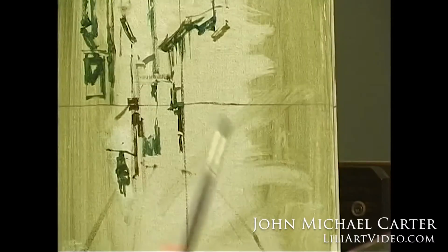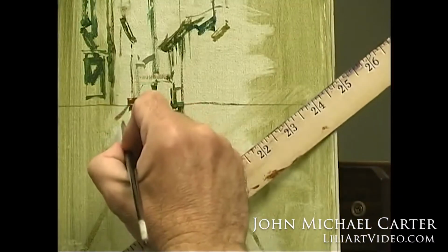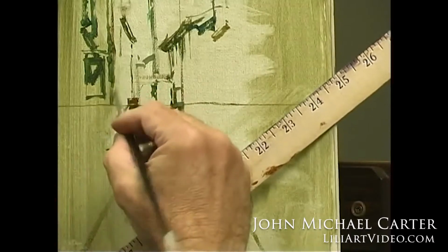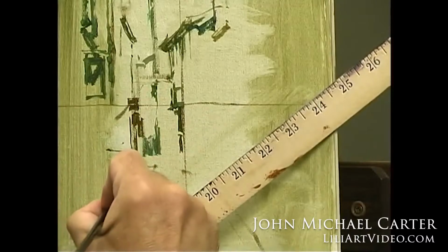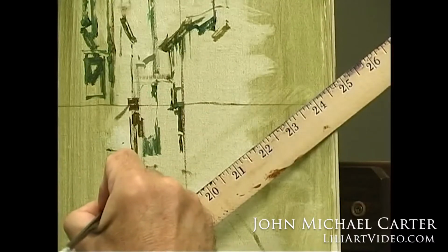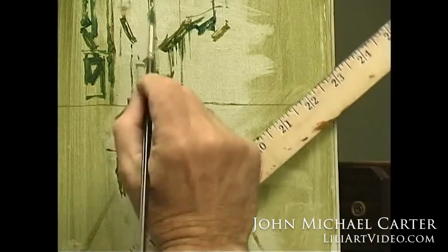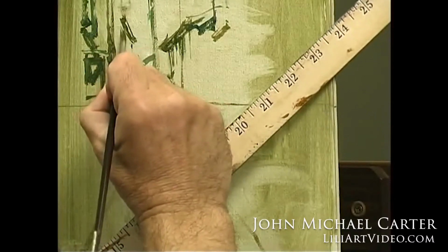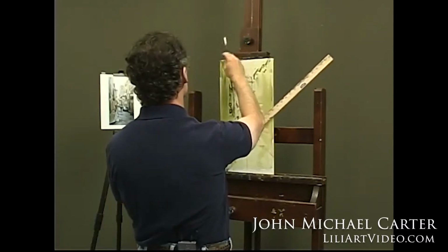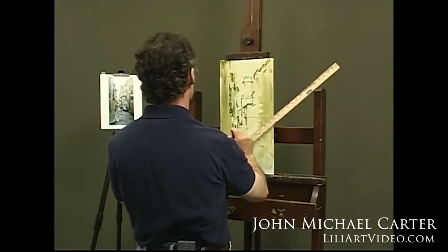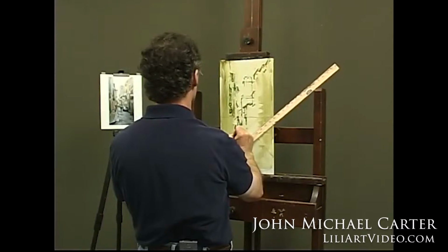But at the moment, she just becomes part of a dark that establishes these diagonal planes, or these diagonal shapes that we're beginning to develop that move us back toward the horizon line.